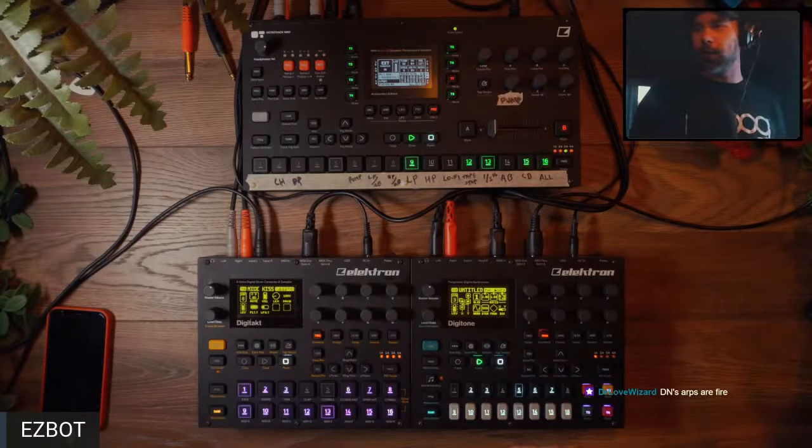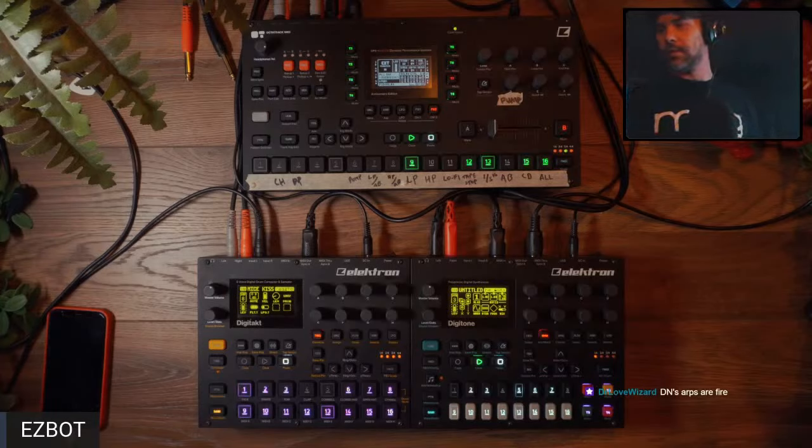Overbridge and USB MIDI will never happen. That's what I think. So yeah, would it benefit? Yeah, it would be awesome. But will it happen? Probably not.